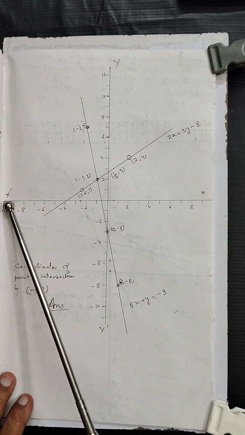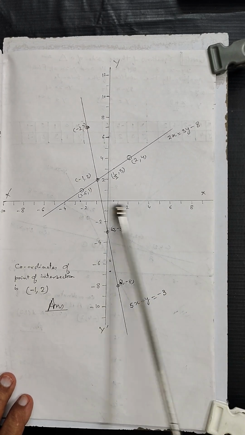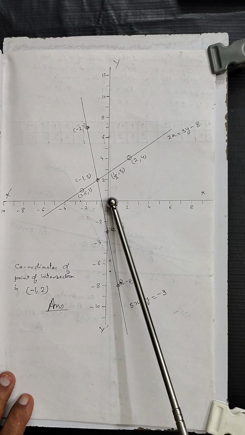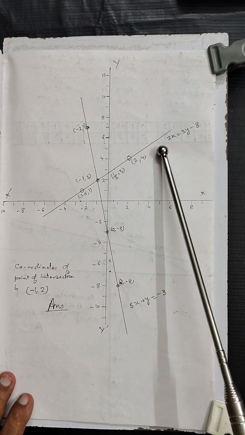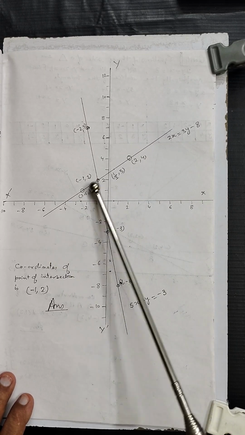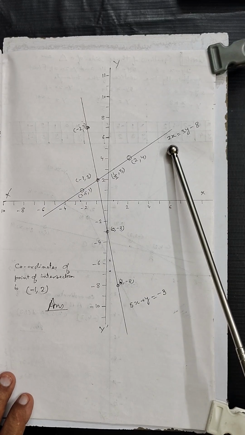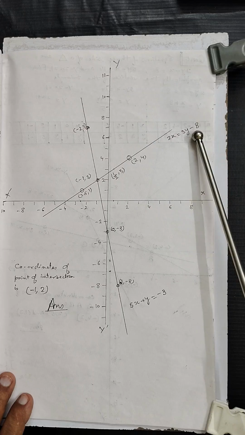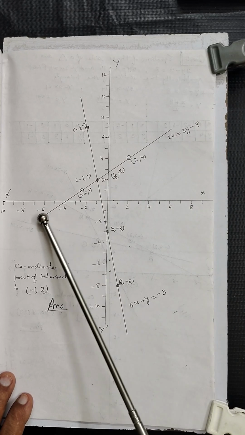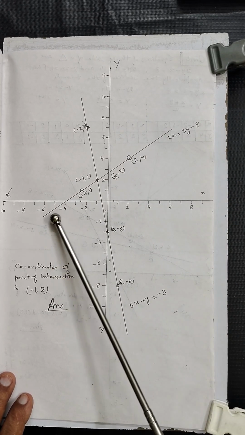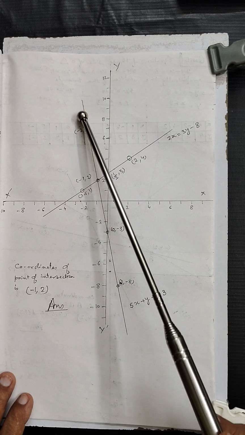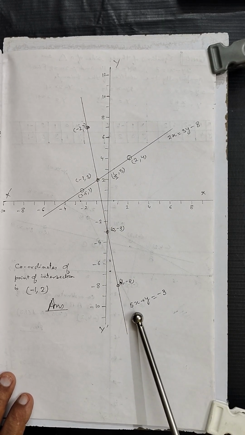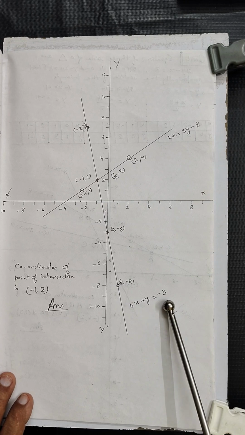Here you see this is the x dash x axis, this is the y axis, this will be the origin. Now I have plotted this point. This graph line is the equation of 2x equal to 3y minus 8, and this will be the graph for the equation 5x plus y is equal to minus 3.